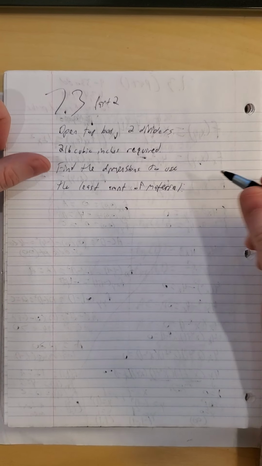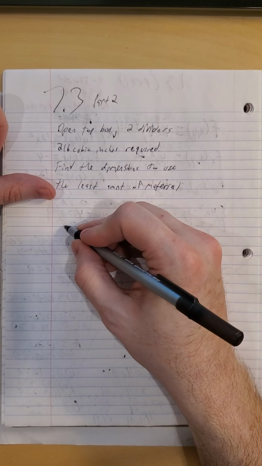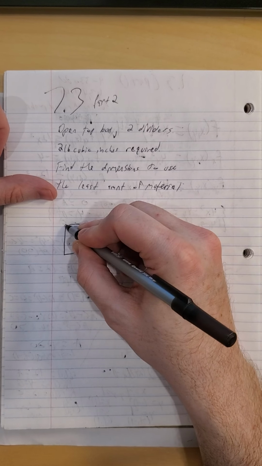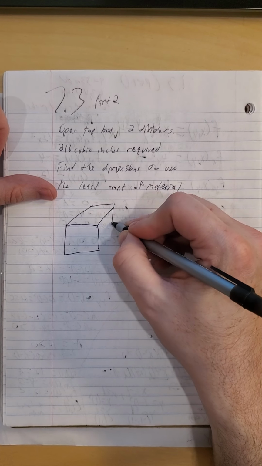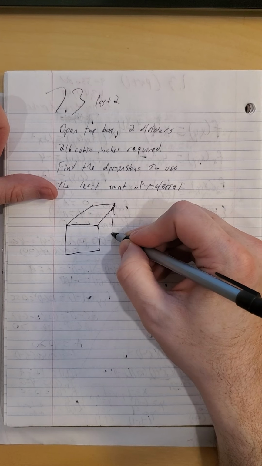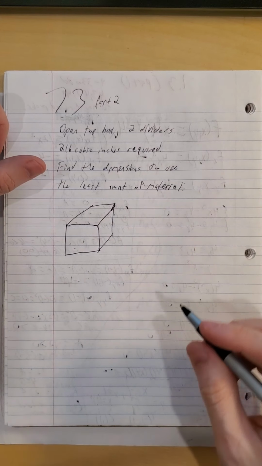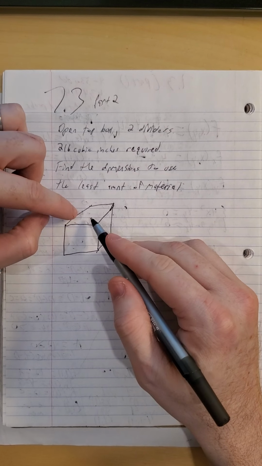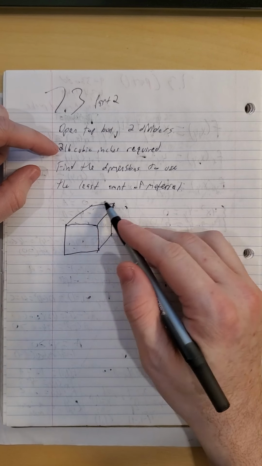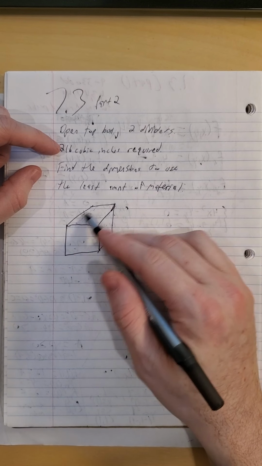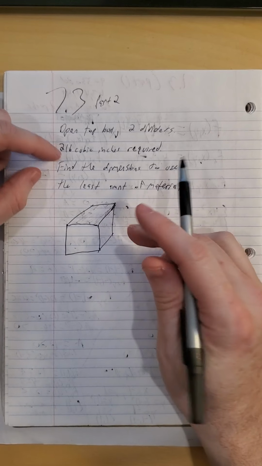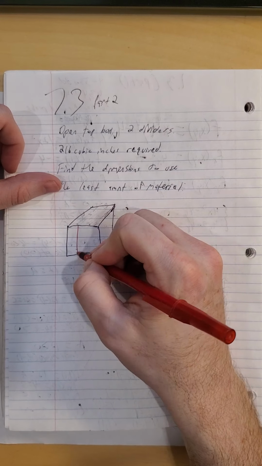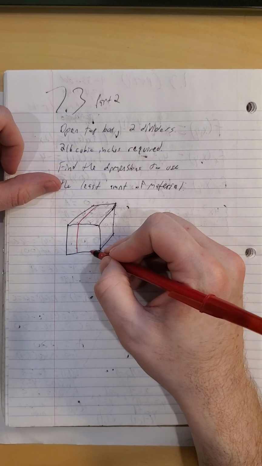So I'm going to start this one with a sketch. So we have an open top box, and you've already seen other times this semester my drawing abilities have not made me into an art teacher. So open top box, so this part, the lid does not exist. This is open. We have the other 5 sides of the box, and we also have 2 dividers in the box.